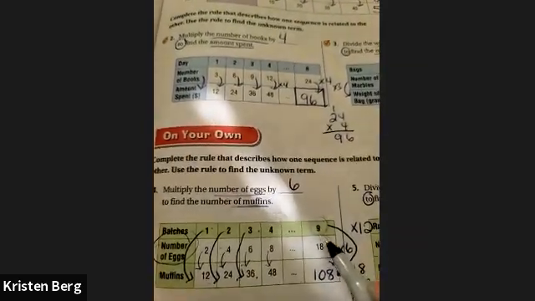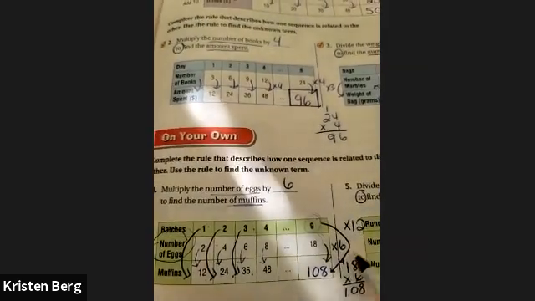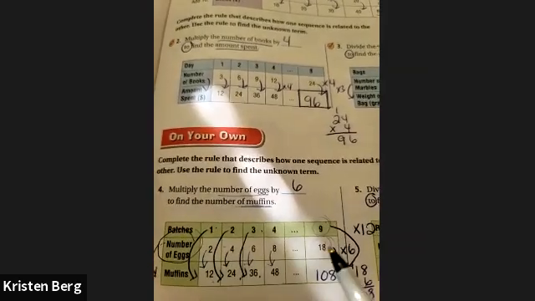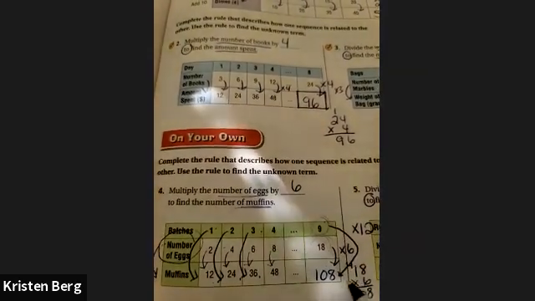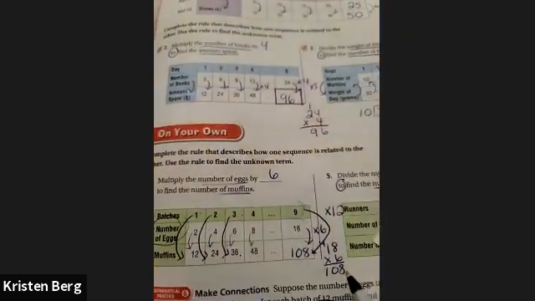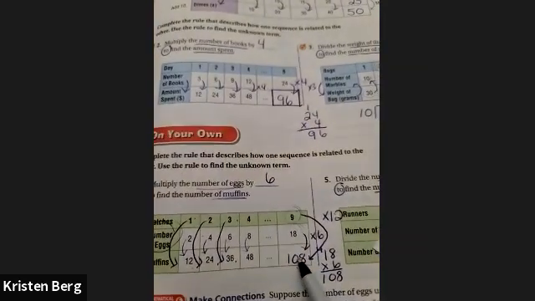So if I wanted to do this, I could have done it either way. I could have done 9 times 12 because that's that rule, or I could have done 18 times 6. And if I did that, it would have come out to be 108, and that is your answer.